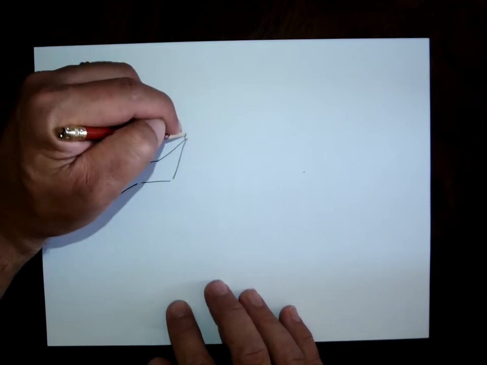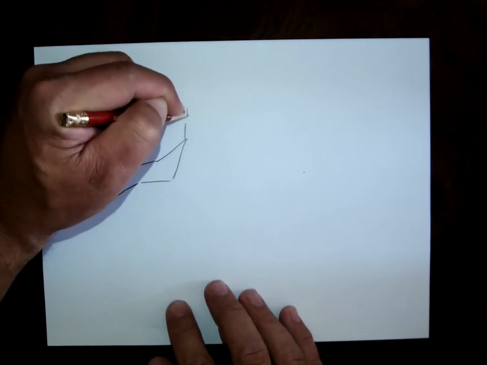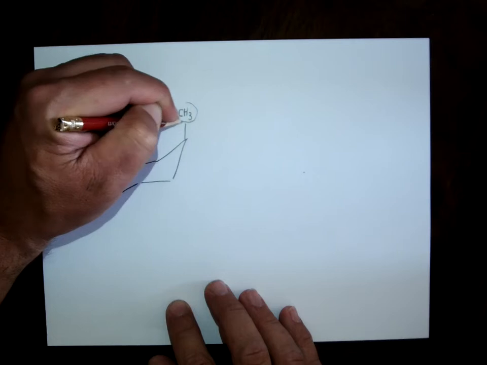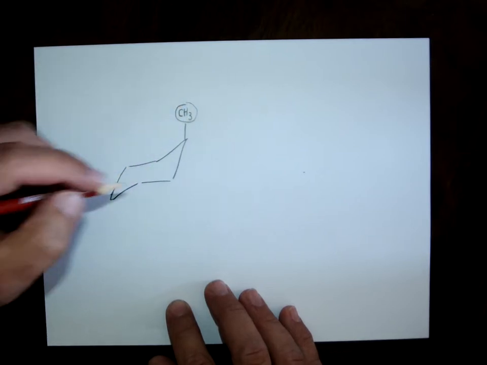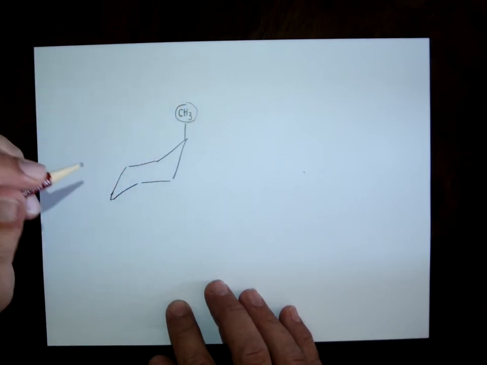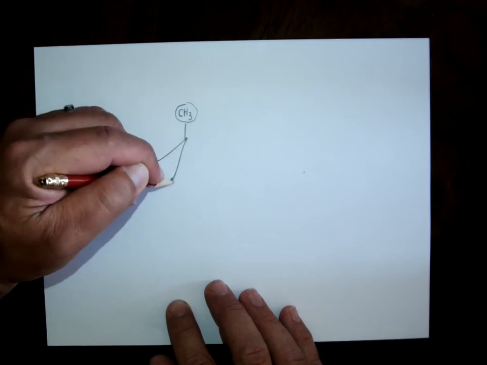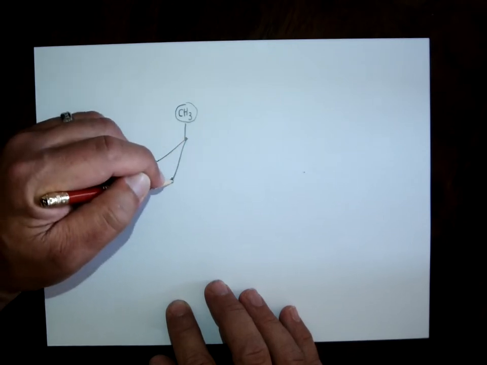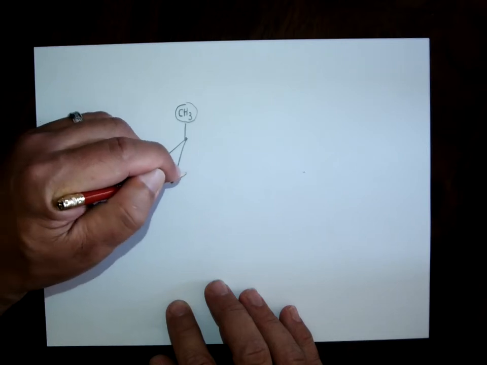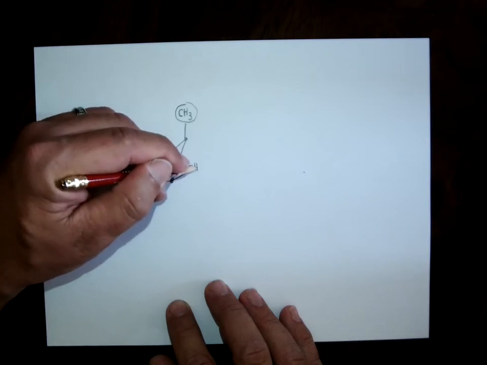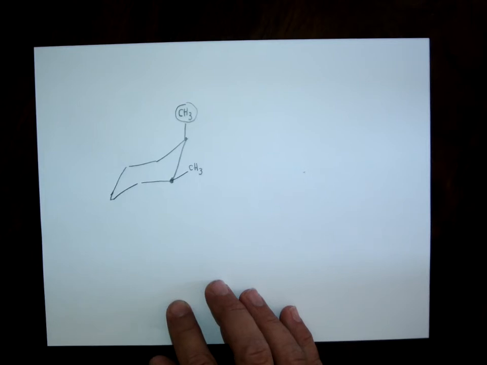But if I put this guy in an axial position above the ring, and I want to put the other substituent on an adjacent carbon also above the ring, then it's going to be in an equatorial position.